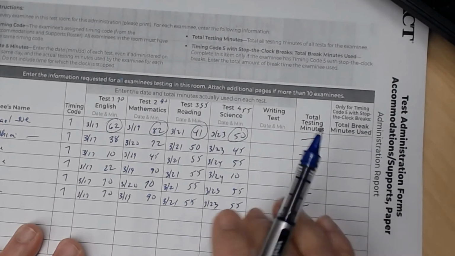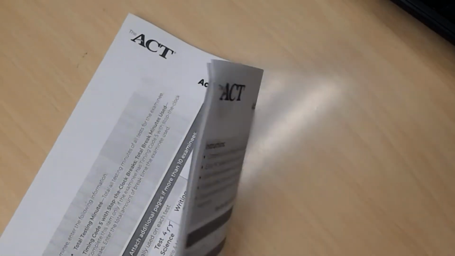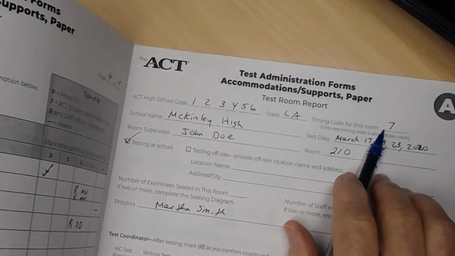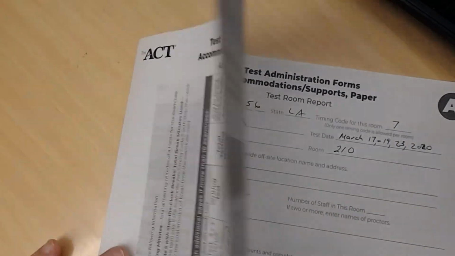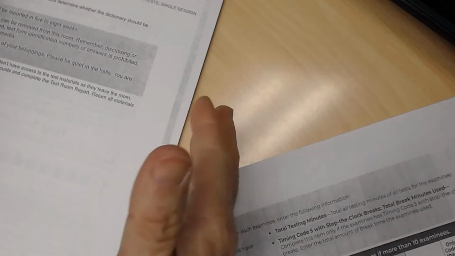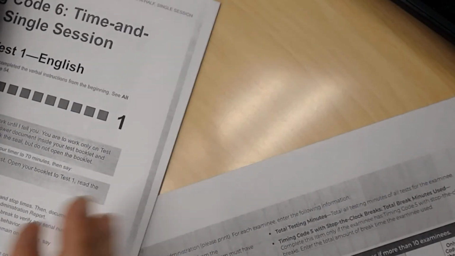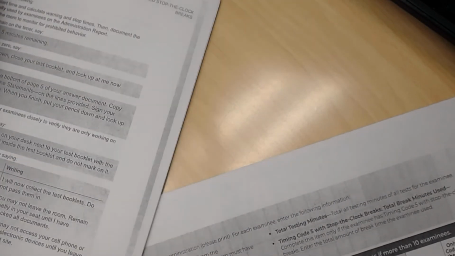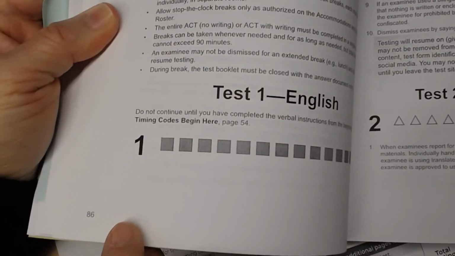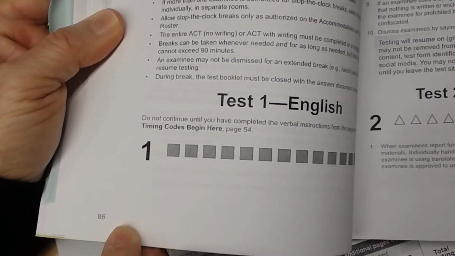Now, this was timing code 7 as an example, but let's say you had timing code 5. Let's say you were the individual that had timing code 5. Timing code 5 is stop the clock breaks, and there might be a few of you with timing code 5. So let's go to timing code 5 just to inform you what that is. Timing code 5 starts on page 86.